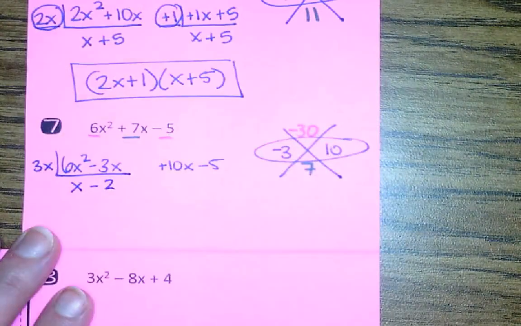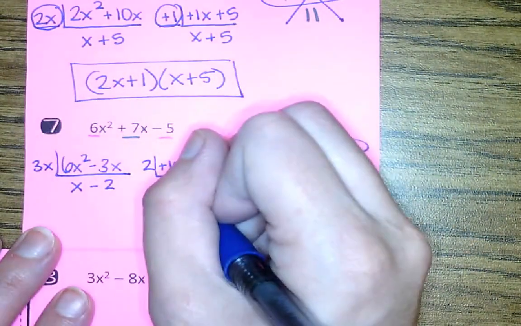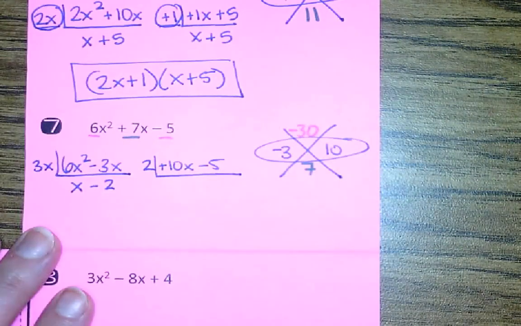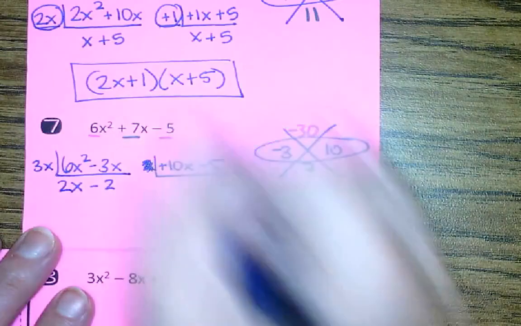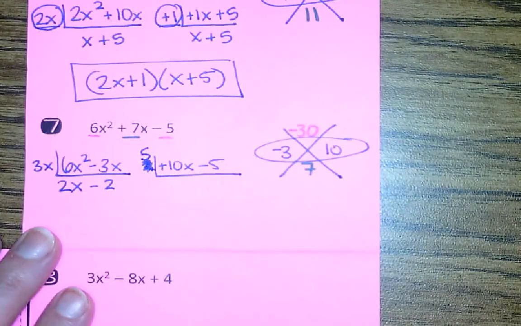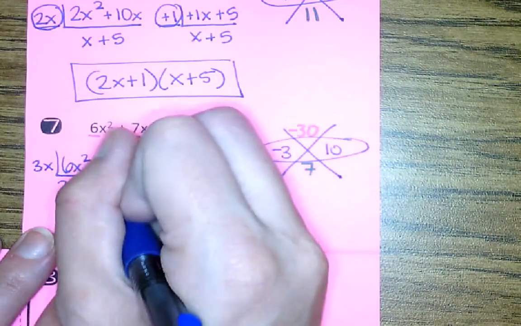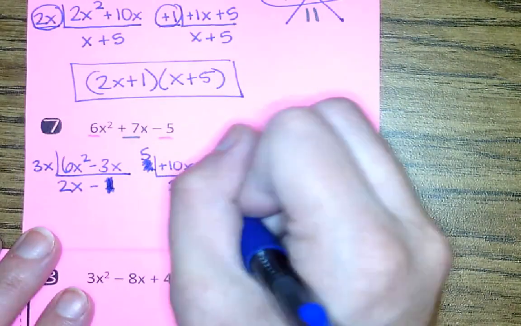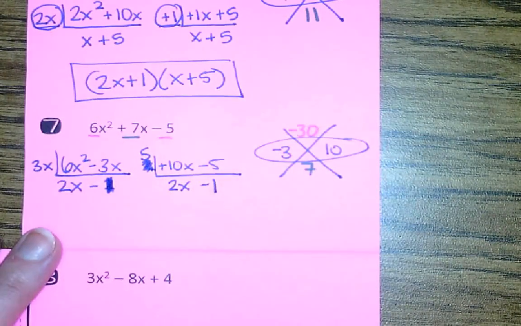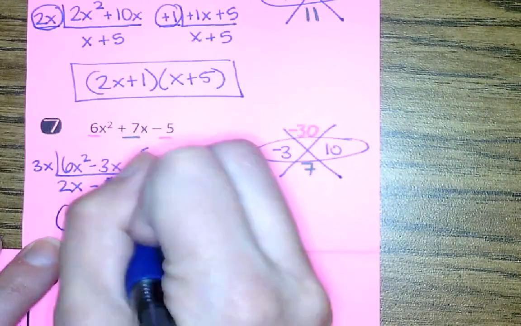And then I'm going to pull out a 2 here, and we are left with, uh-oh, what happened? What did I do wrong? Oh, we're not pulling out a 2. What are we pulling out, y'all? A 5. My bad. So 10x divided by 5 gives me 2x. Geez, I'm struggling today, aren't I? That's a 2x minus 1, isn't it? And 2x minus 1. It's Friday, y'all. I was like, what is happening? So my two factors are 3x plus 5 and 2x minus 1.